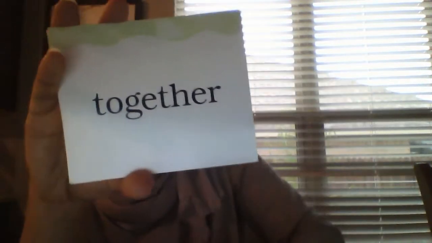All right, and our sight word cards. You ready? Very good.